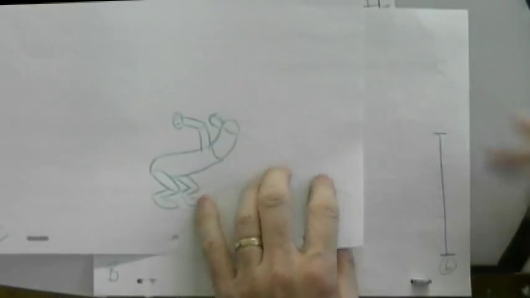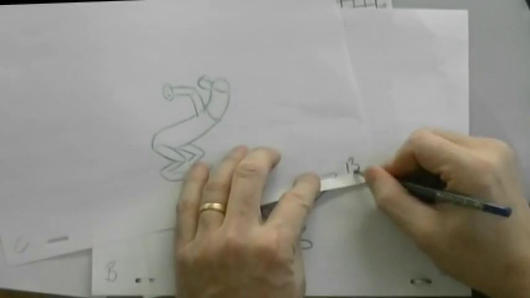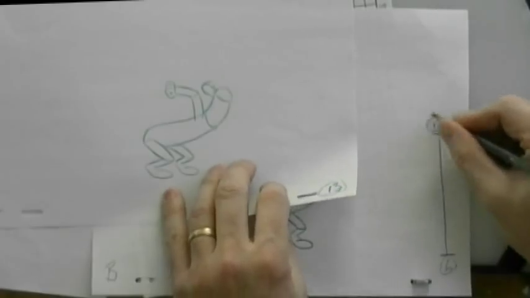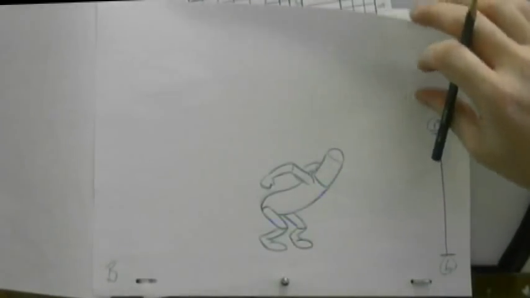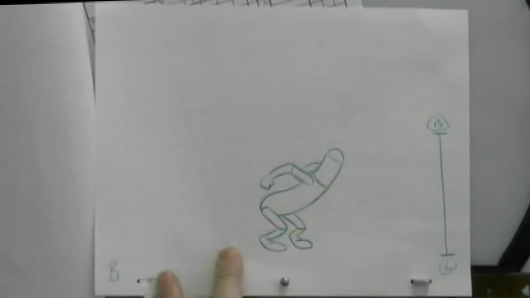Drawing A2, or sorry, B is number 6. This is number 6 down here. And I'm going to 13, which is number C. So what's my decision that I have to make here? Slow in or slow out? Right. Have to slow in or slow out.